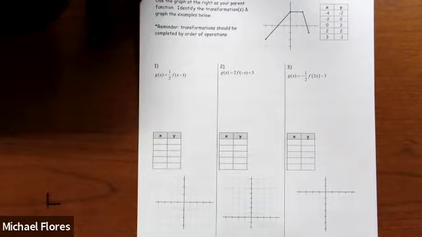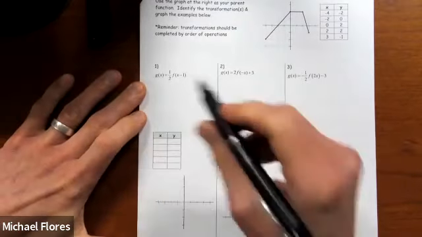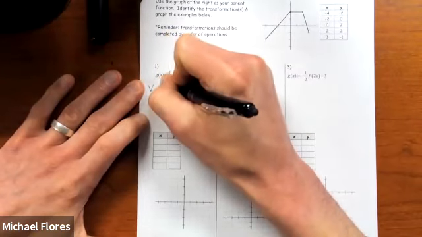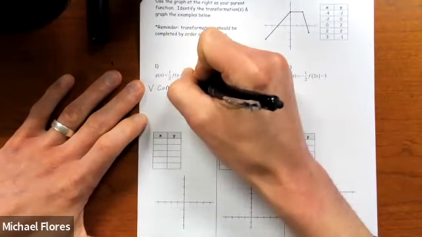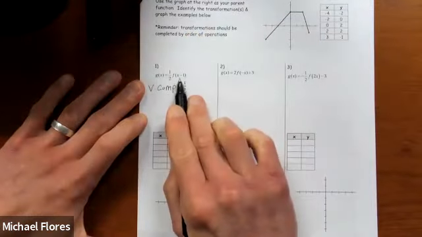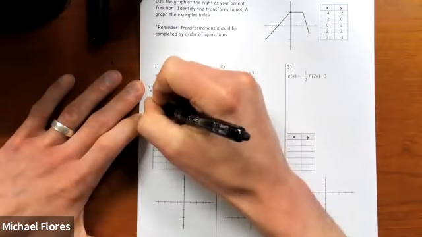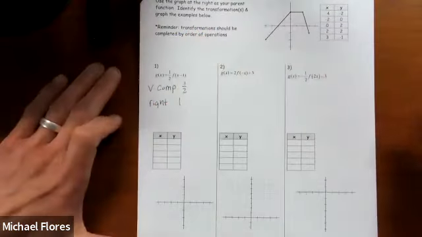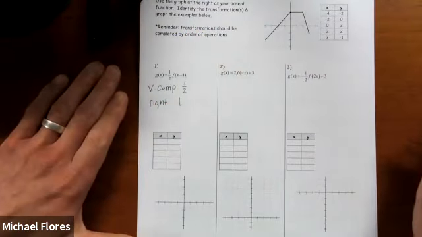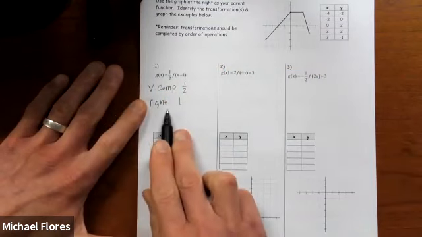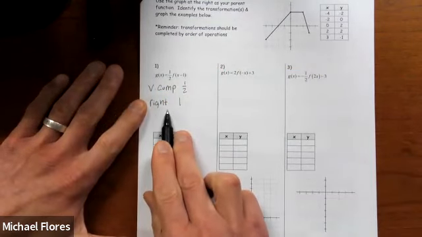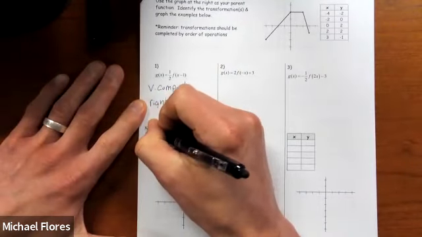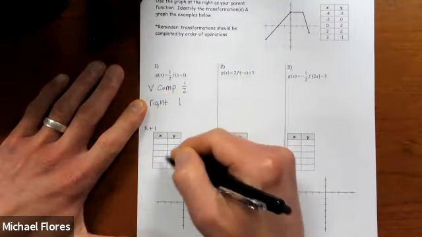Okay, let's get going. Notice here we have a vertical compression of 1/2. Then we are shifting right. Now here's how we would build a transformation table. We are shifting to the right 1. We're taking our x values and then adding 1 to them. So we're going to use x plus 1 to help us with this column here.